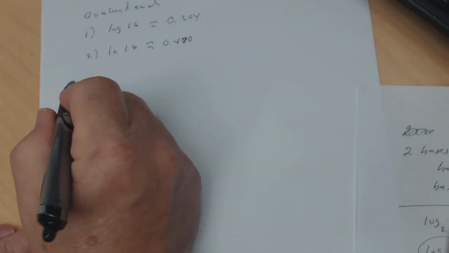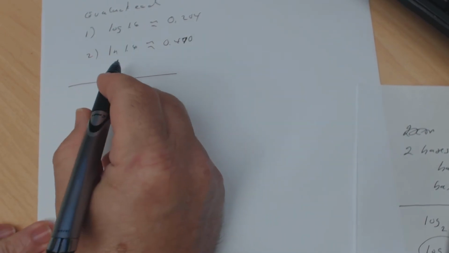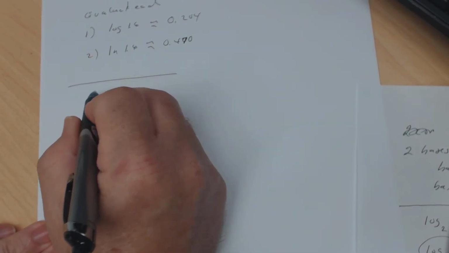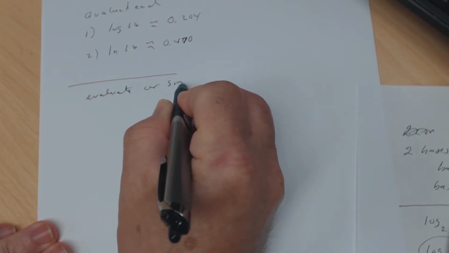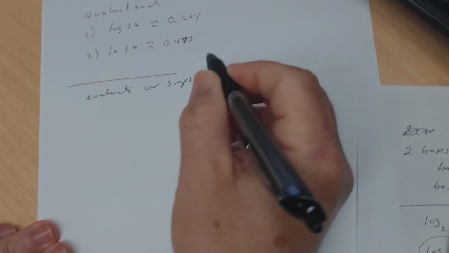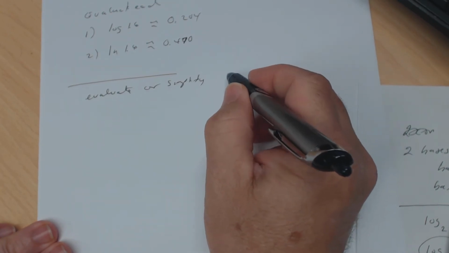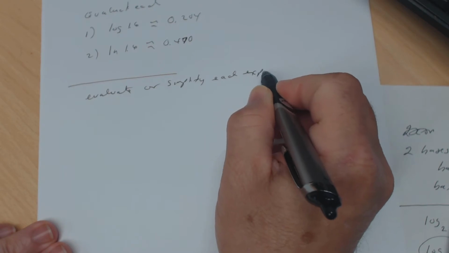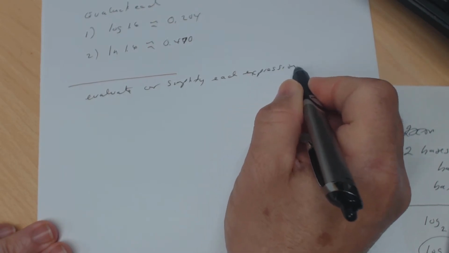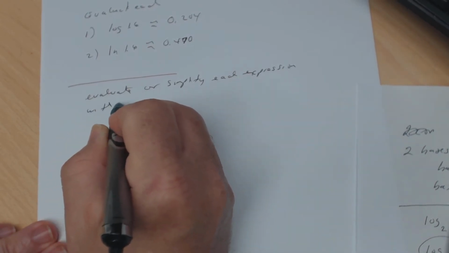All right, so let's look at some examples with this. The next set of directions is going to say evaluate or simplify each expression without using a calculator. Let's go ahead and rewrite this over.